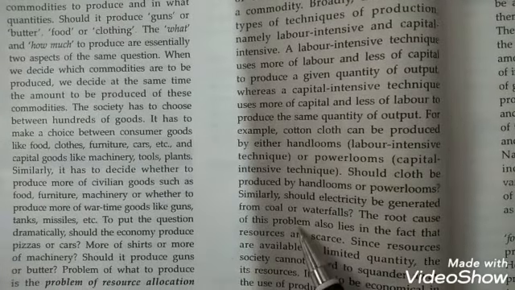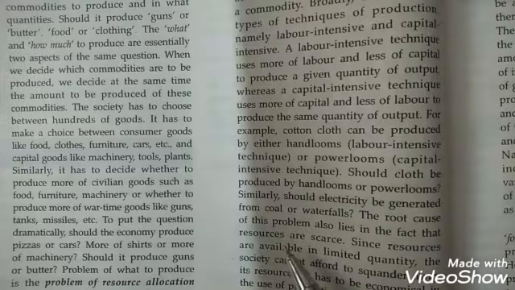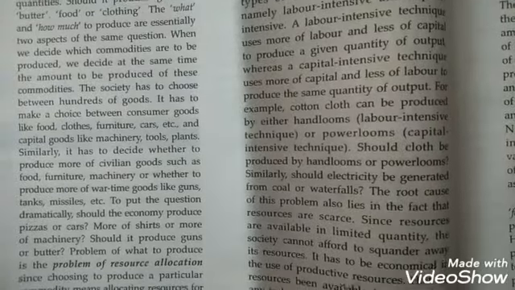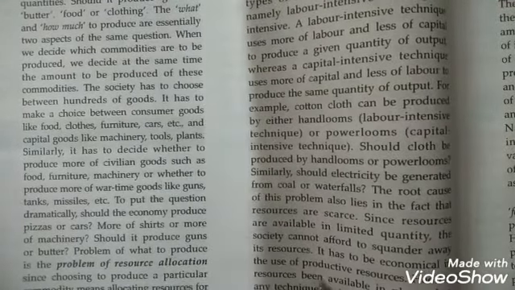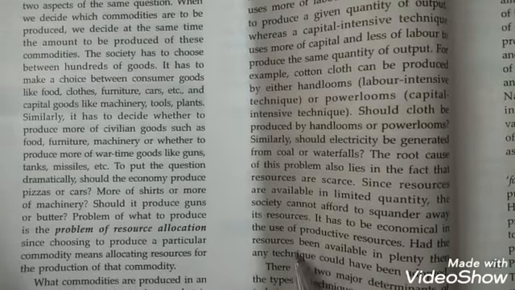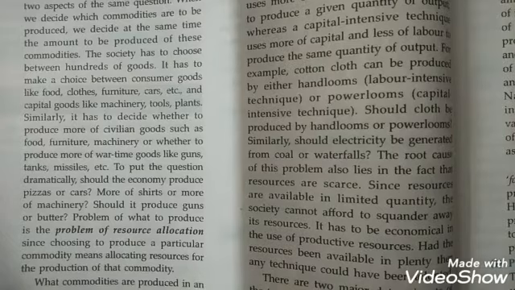The root cause of this problem also lies in the fact that resources are scarce. We will choose that method of production for which resources are available. All resources are available in limited quantity. So society cannot afford to just waste the resources, squander them away. It has to be economical in the use of productive resources. Had resources been available in plenty, then any technique could have been adopted.